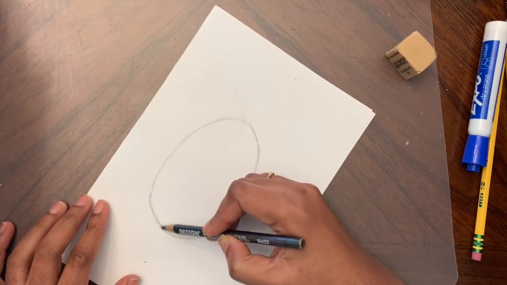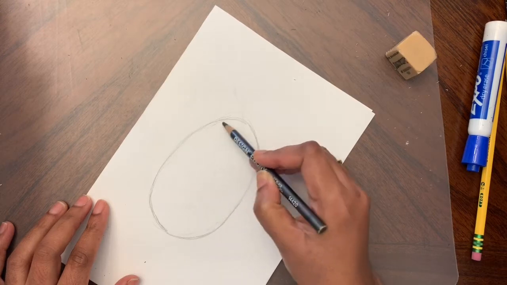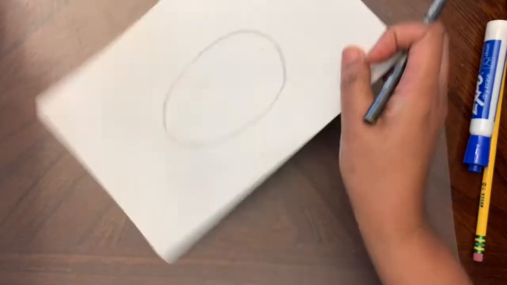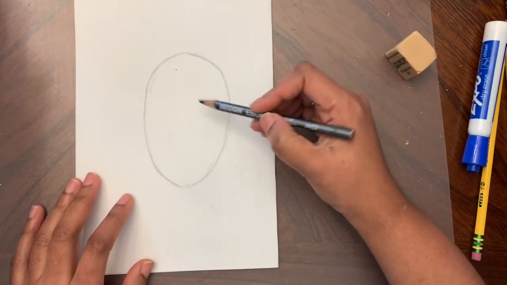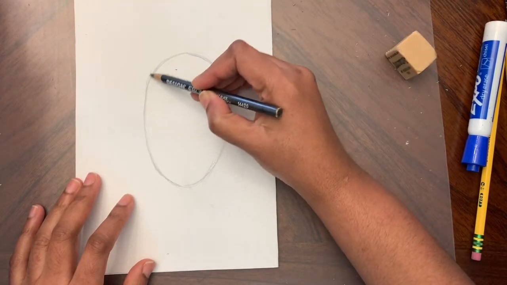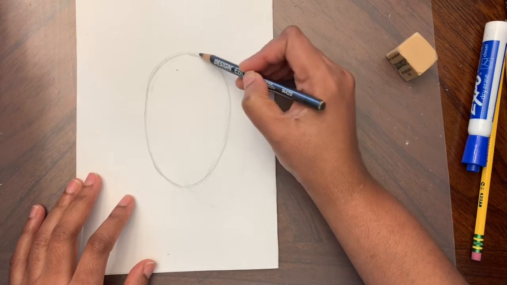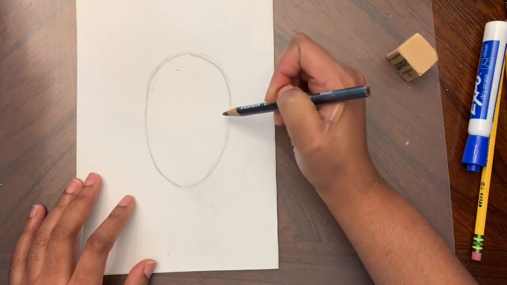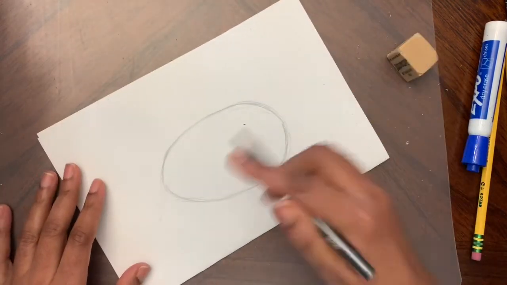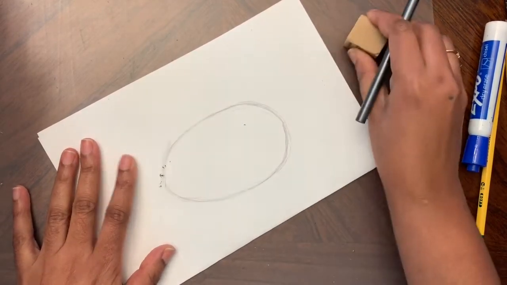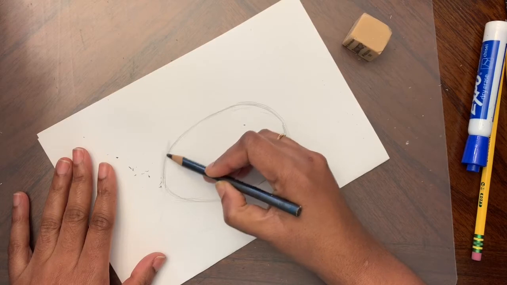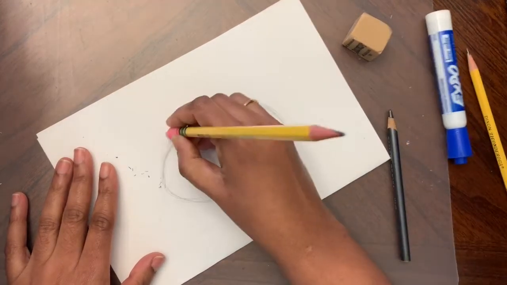In this technique, all the lines that you make other than shading should be done very lightly. Hopefully this looks like an egg. Maybe I should make it more rounded here. I'm not happy with my egg, and this eraser is not a good one.